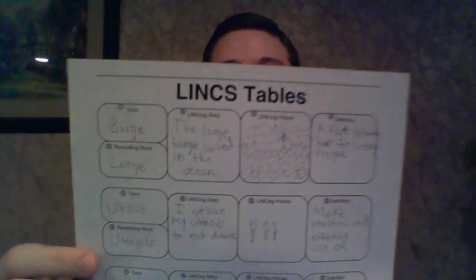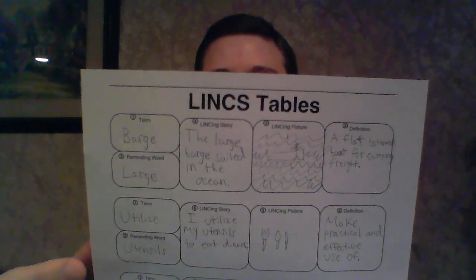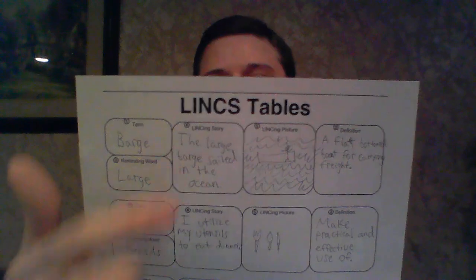Yeah, that sounds good. I'm just going to show those on the camera real quick. So the words were barge and utilize, and there are the words, the definitions, the linking words, reminding words, linking stories, and linking pictures. So that is the vocabulary links strategy.